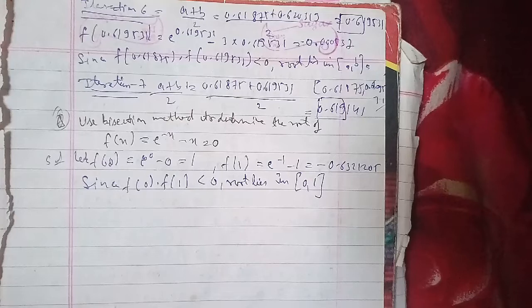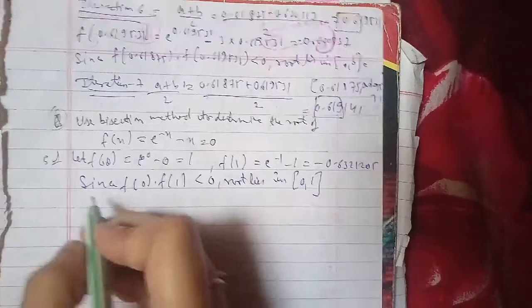For further iterations, we have to solve it as follows as well. On the same lines we go ahead, and for iteration 1 we have to solve like that only: (a plus b) by 2, which is of course an important one here. So let's go ahead with the same, which is for iteration 1.